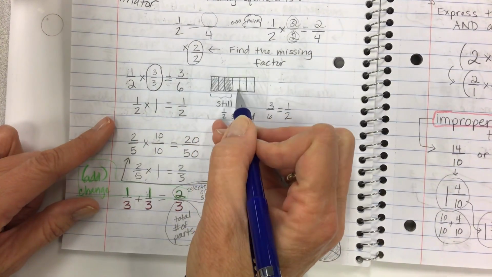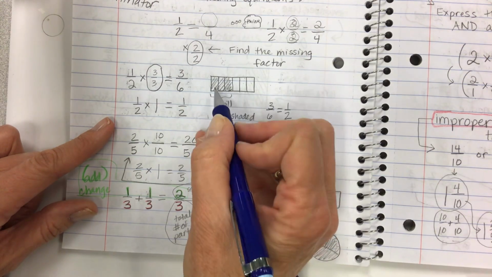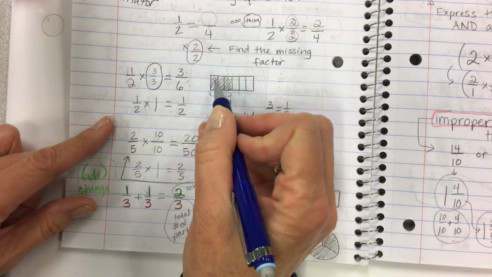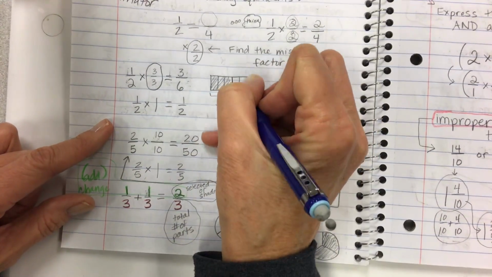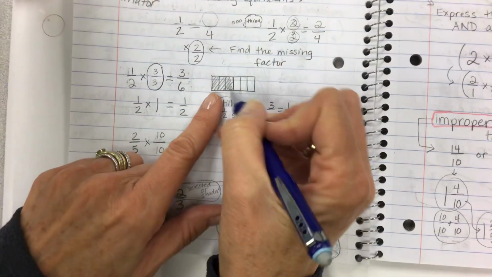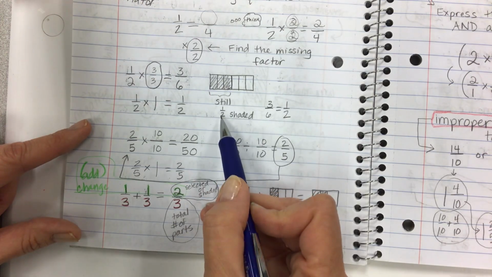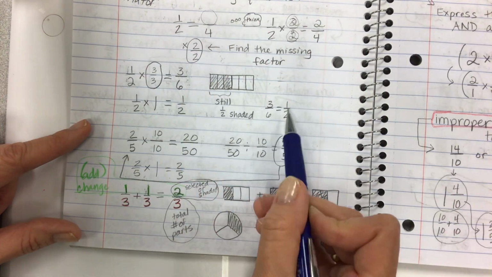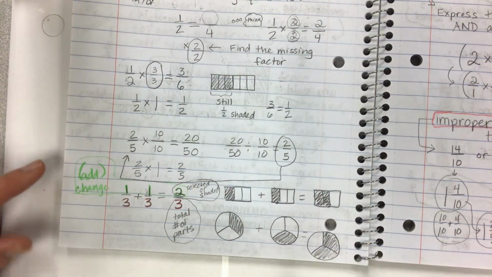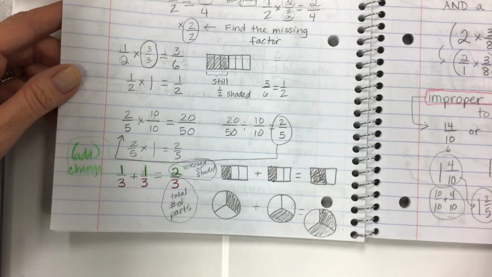When we did our fraction boxes in the previous video, if you have half of this shaded to begin with, and then you divide it into 6 pieces, 3 of them are shaded. So it's still half shaded. That's why those are equivalent. And I think everything else has been covered previously. So let's jump into the book.